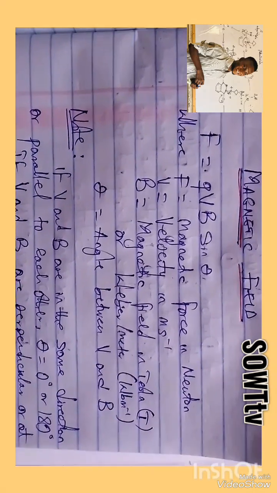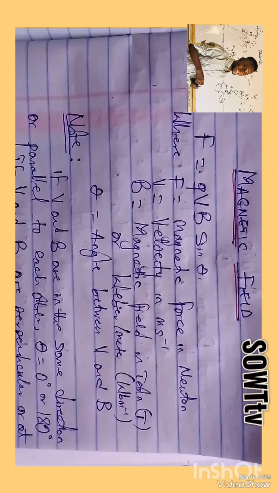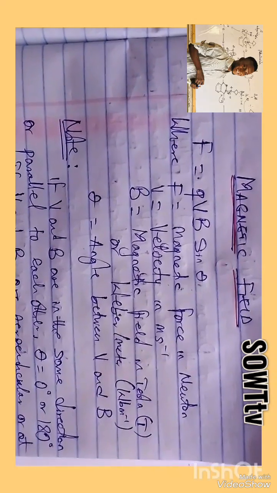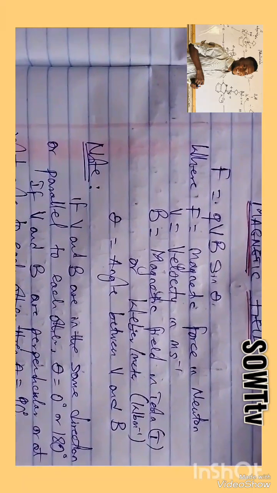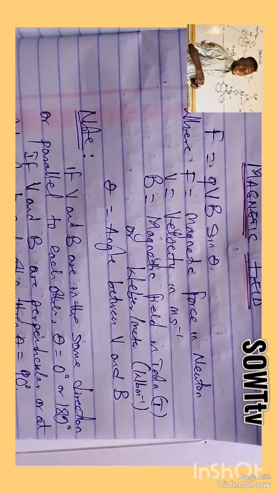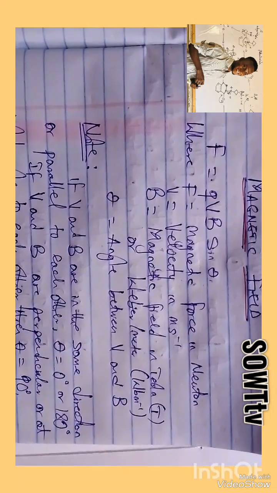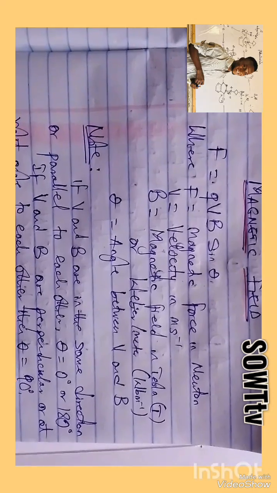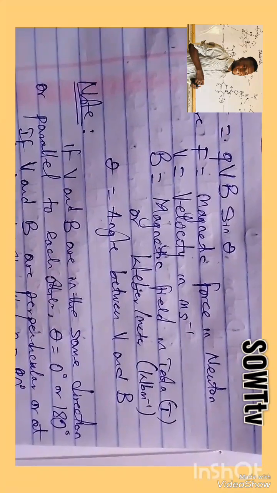When a charge Q moves with a velocity v in a magnetic field B, the magnetic force is given by F equal to QVB sine theta. And another thing is that when it's not acting at any angle, we have it ordinarily as F equal to QVB, where F is the magnetic force, measured in Newton, velocity in meters per second, and magnetic field measured in Tesla or Weber per meter squared.